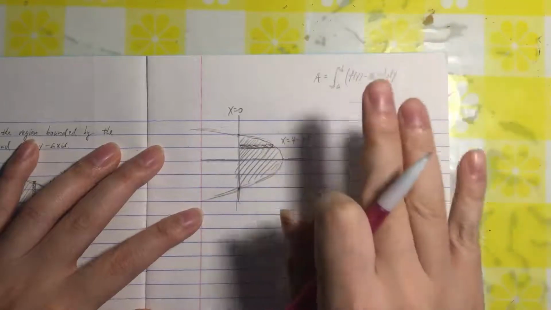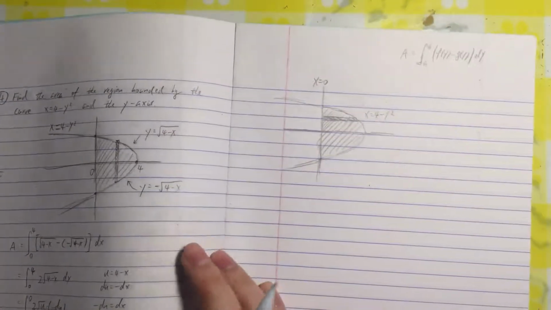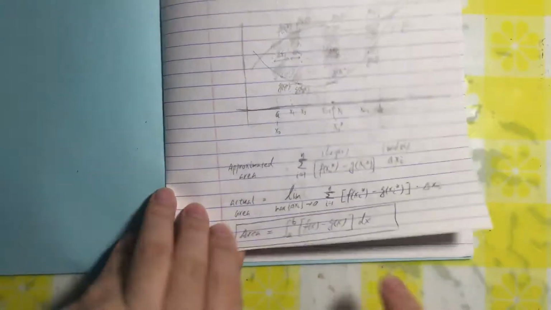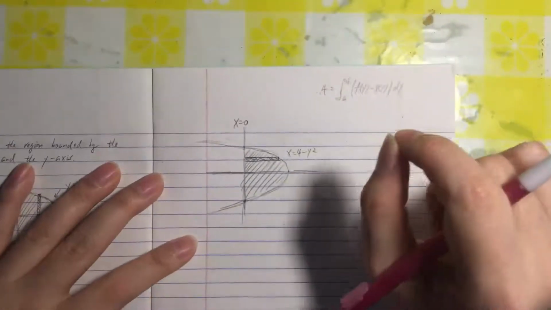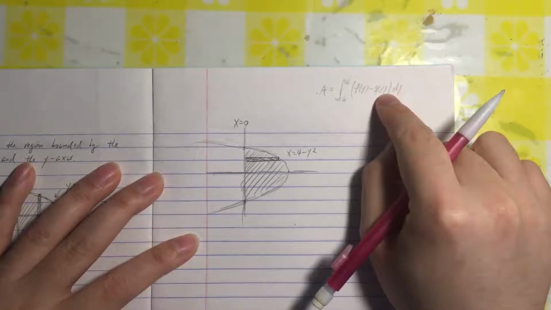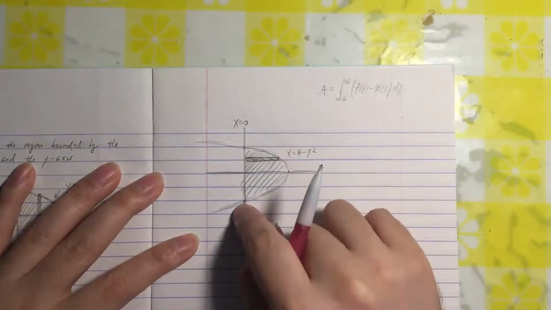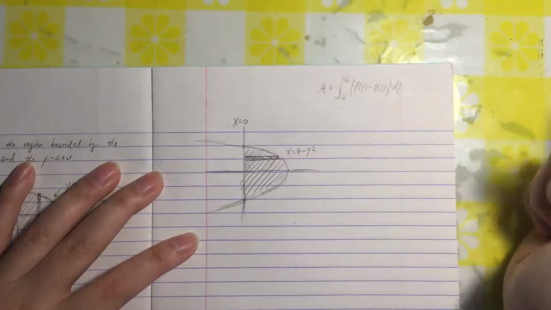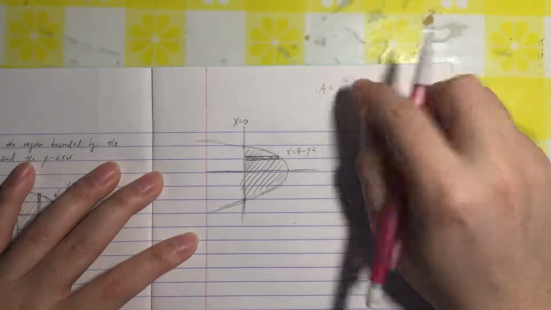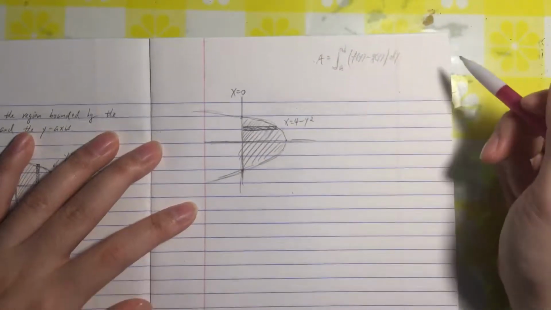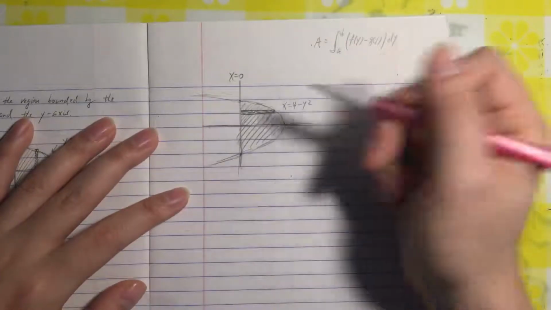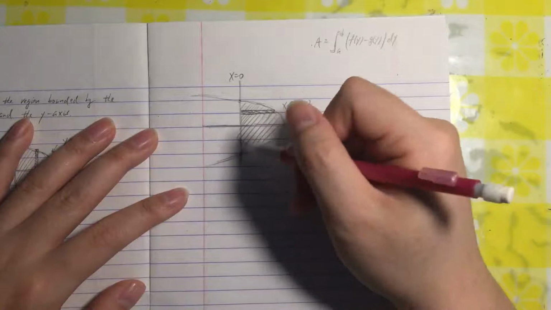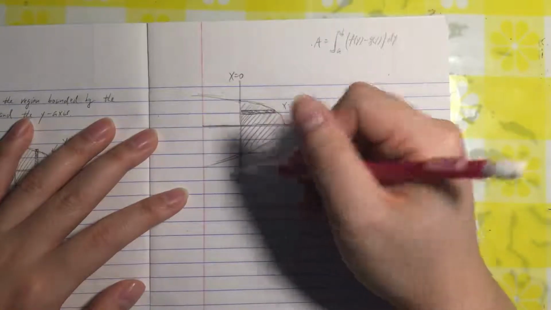The proof is very, very similar to the previous formula. We write x in terms of y, then use right side curve minus left side curve, and then take the integral with respect to y from the lower bound to the upper bound. Now here, what's the lower bound, what's the upper bound? Here, the lower bound and upper bound are both the intersection of these two curves.